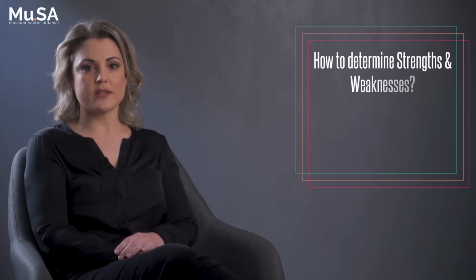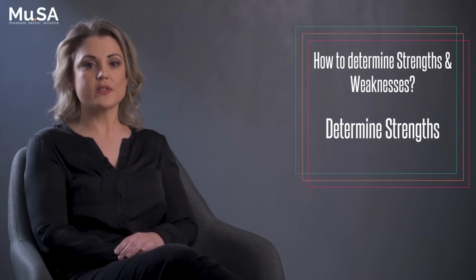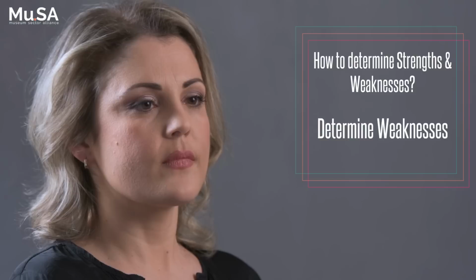How to determine strengths and weaknesses? Determine strengths. What advantage does the organization have? What does the organization do better than its competitors? What unique selling propositions are associated with the organization?